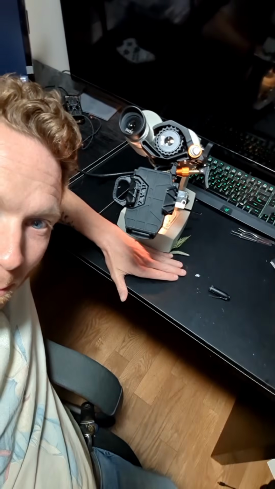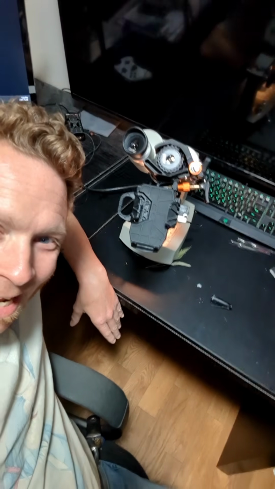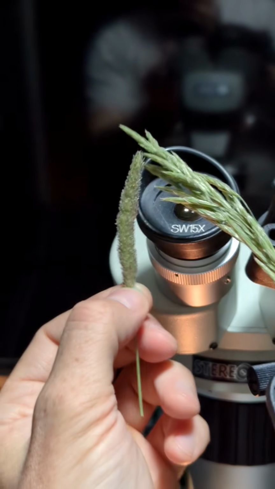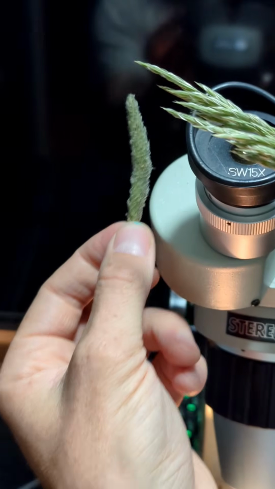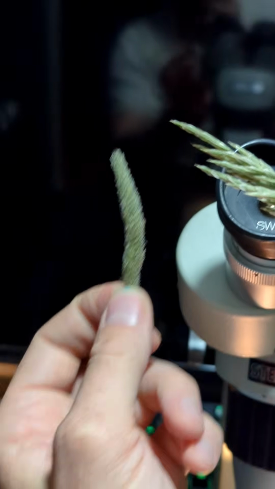Hey, you guys want to see some grass inflorescences under the microscope? First of all, this is probably what we would call a spadix. Wait, hold on. Oh, well, who cares if I'm wrong? Anyways, I'm going to call this a spadix inflorescence. And this one is a panicle inflorescence.